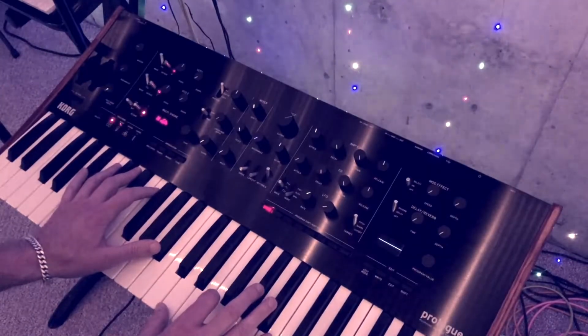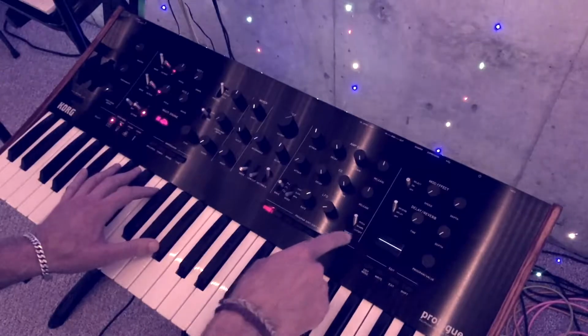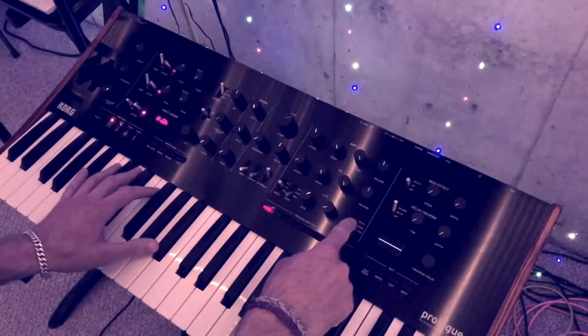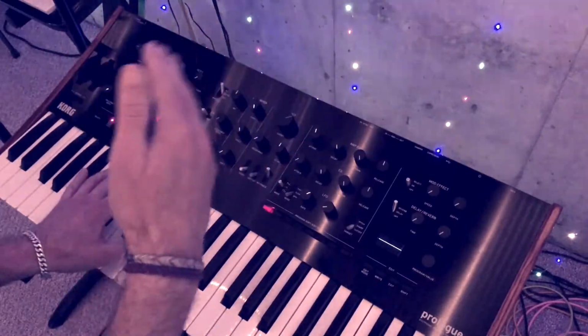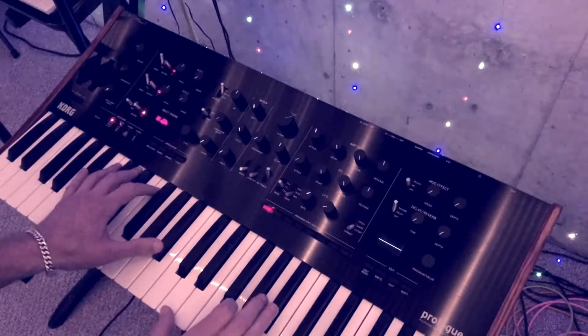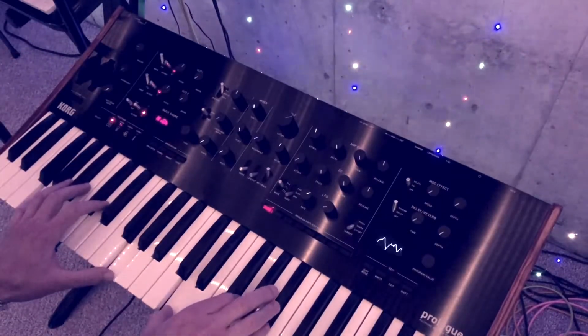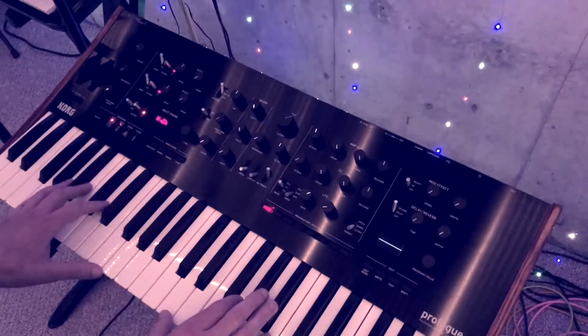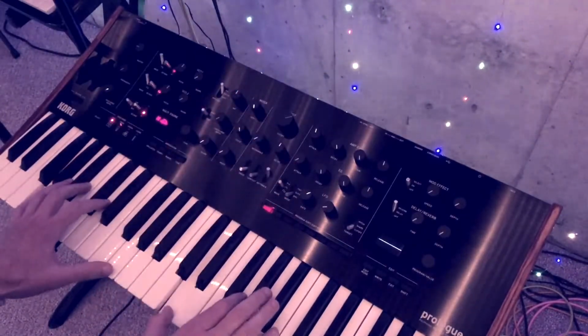Or the other place we can apply that, the other target, would be the cutoff filter, which is this. So now we'll cause that cutoff filter to kind of open and close at that same rate that we were just using on the pitch. So now it would sound something like this. So it sounds more like a guitar wah pedal, wah, wah, wah, wah.